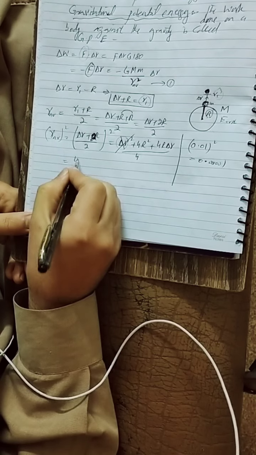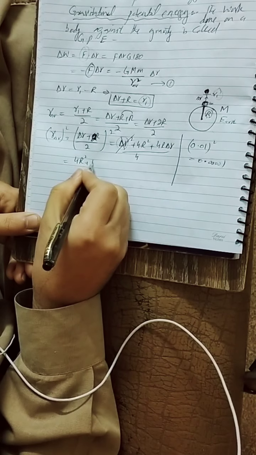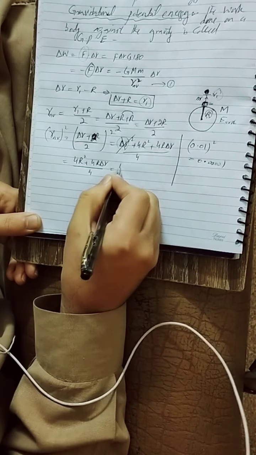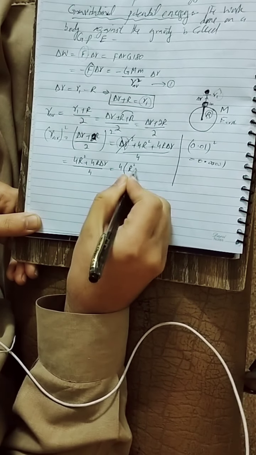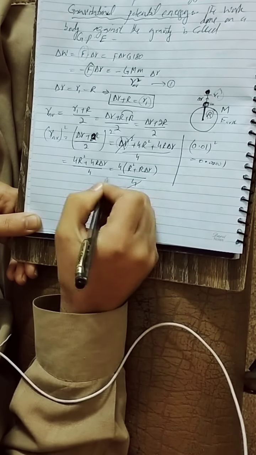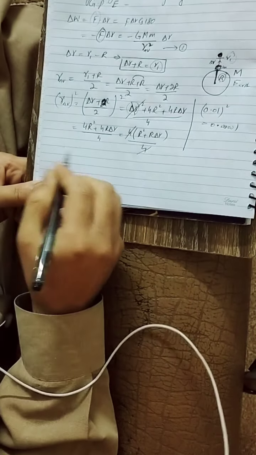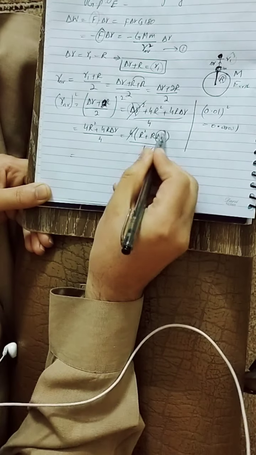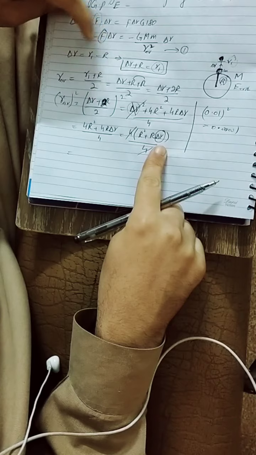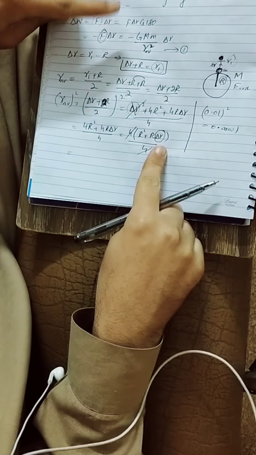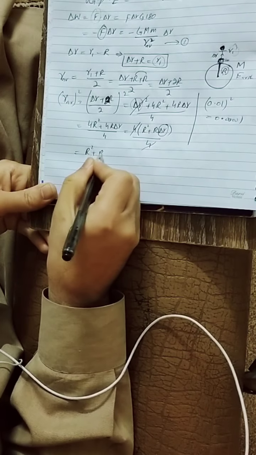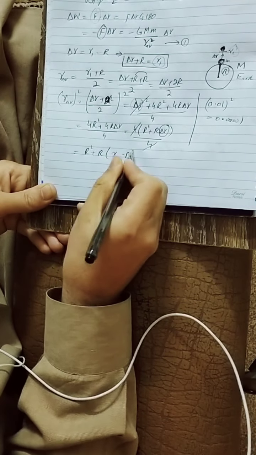So we will have 4r square plus 4r del r divided by 4. Take 4 as common, so r square plus r into del r divided by 4. The 4 will be cancelled here, and we know that the value of del r is equal to final minus initial. Putting this value here, it will be r square plus r into final minus initial.